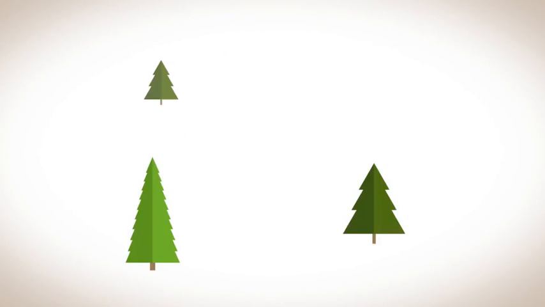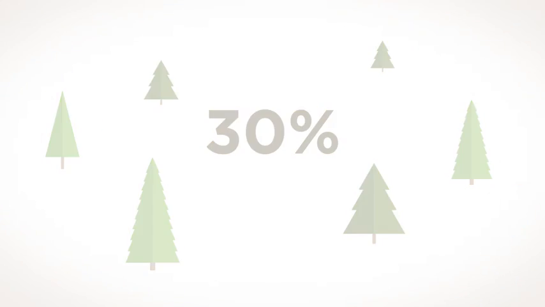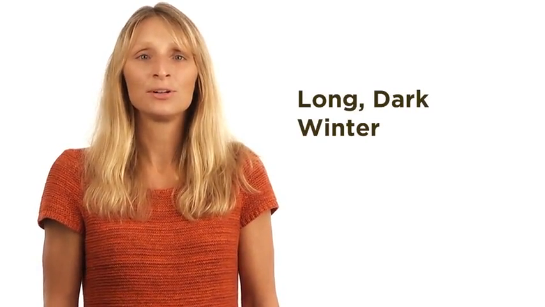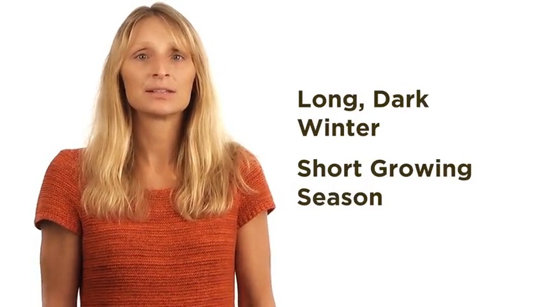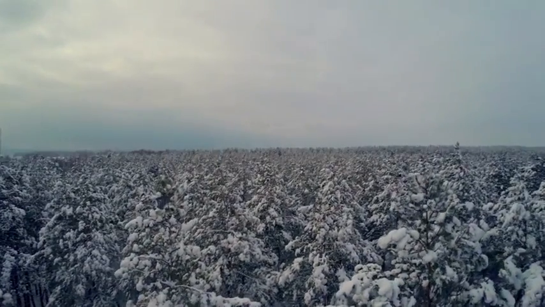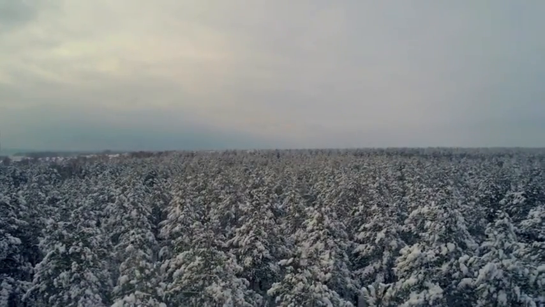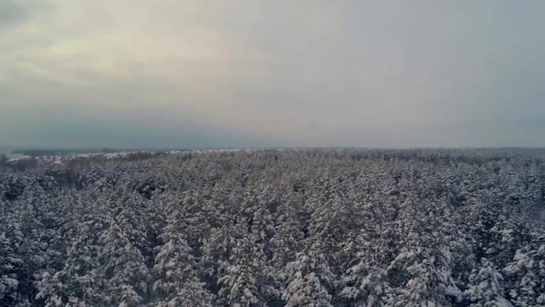The taiga is the largest ecosystem on the planet, representing nearly 30% of the world's forest cover. It's subject to a very long, dark winter with extreme cold and a short growing season in summer, usually not more than 3 months. This forest is dominated by conifers like spruces, firs, and larches. The overall diversity is low, but different species dominate in different regions.